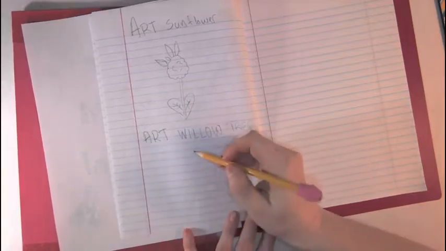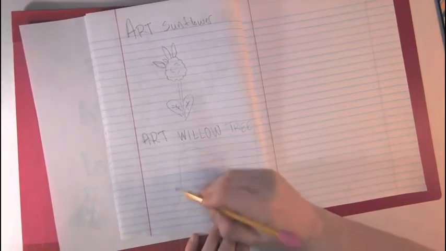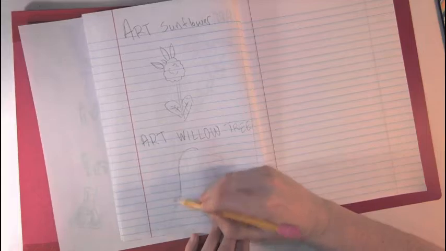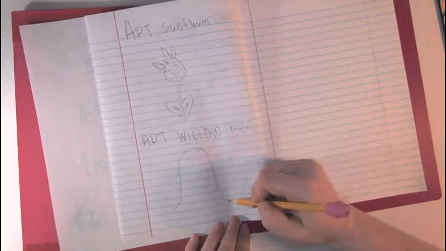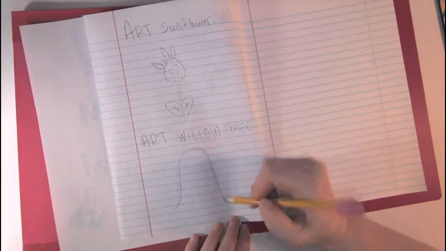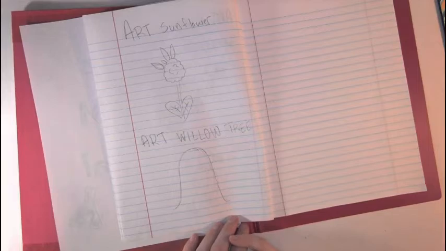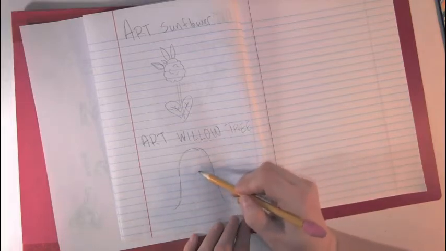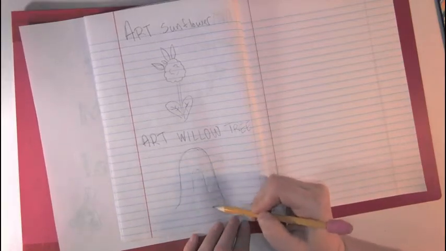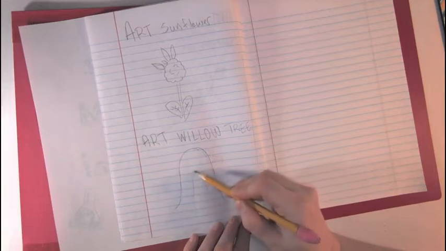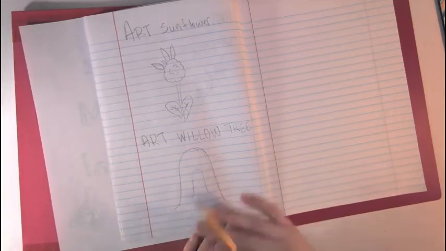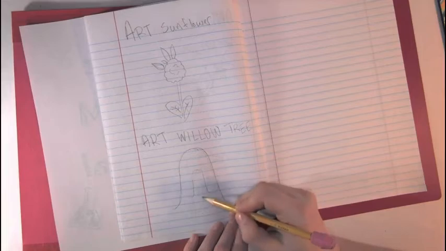Now, a willow tree is going to be, once again, we've used this before. We seem to use a lot of this letter. It's the letter U. A willow tree is going to kind of start off like an upside down letter U. And then we're going to have another upside down letter U. And if you see at the end of this, I'm kind of making it a little droopy, but we'll talk more about that when we make the big picture.